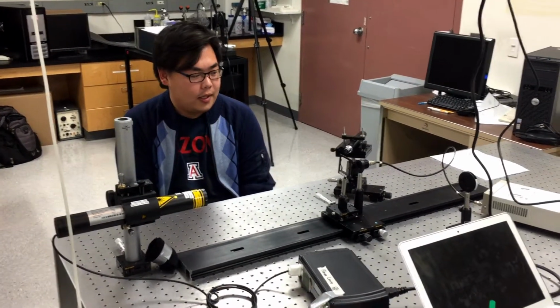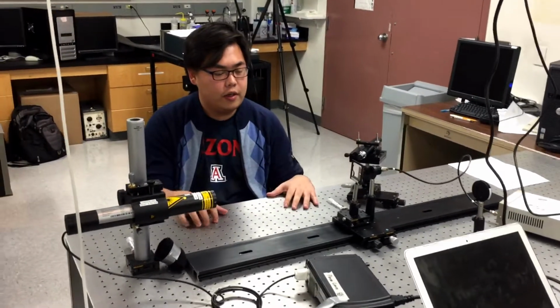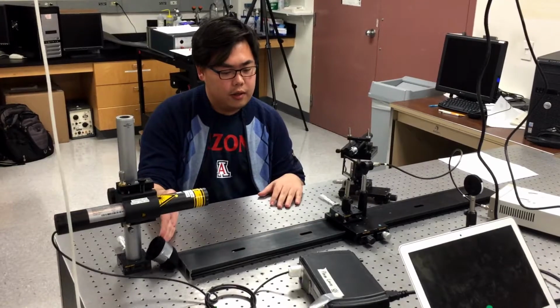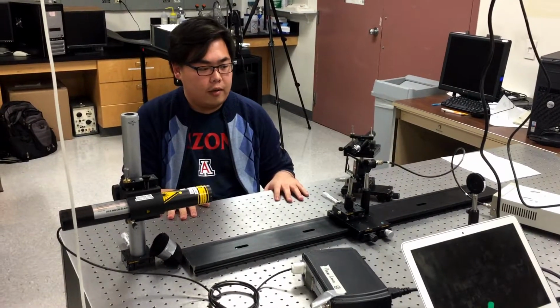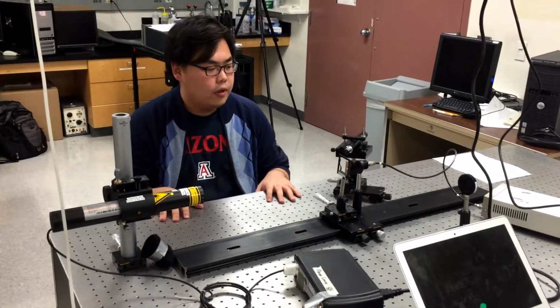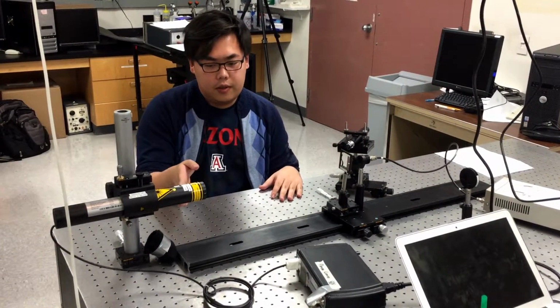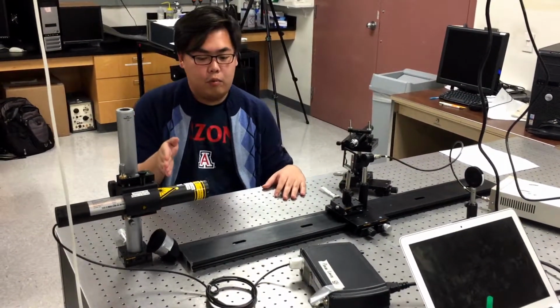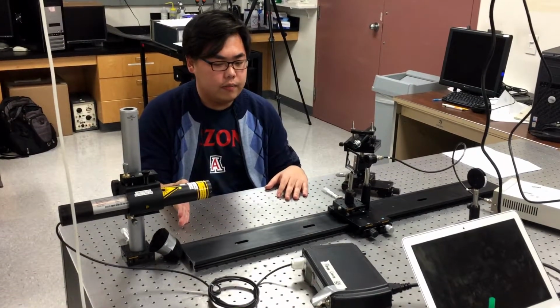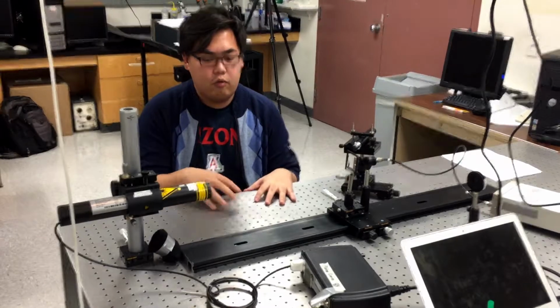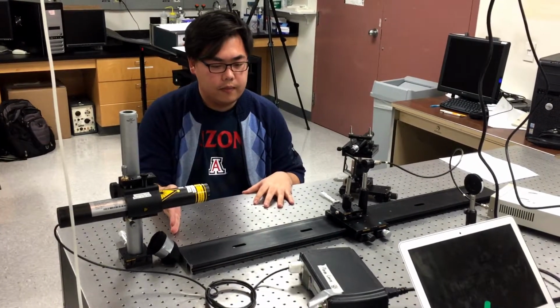So for the setup of this lab, we use the same procedure from Lab 1 to align the microscope and the laser. So to profile the beam with a knife edge, first we focus the microscope objective to the surface of the laser, and we mark it as a reference location. And the rest of the locations throughout the experiment will be based on this reference location.